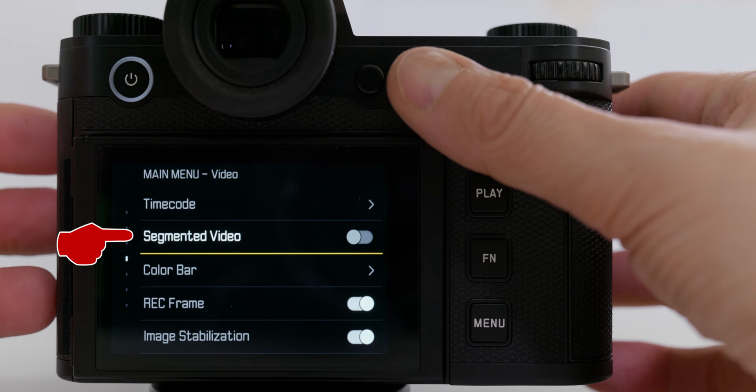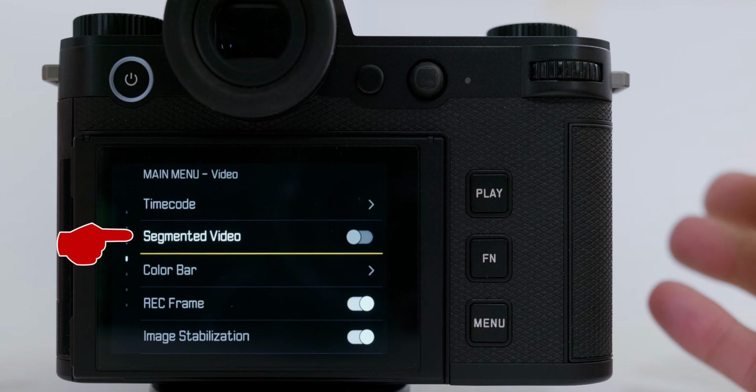Next is segmented video. I turned that off because I want to have one file. If you record, for example, a theater play of 2 hours, then it probably makes sense to activate this. So your whole 2 hours will be segmented in different little clips, like, I don't know, 5 to 7 minutes. And then if something happens with the camera, if one of the clips is corrupt, you don't lose the whole length of your recording. You only lose this one segment. It's probably the more secure way to record longer tracks of video.